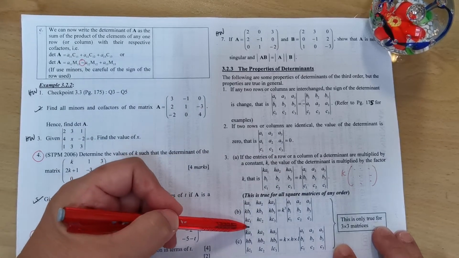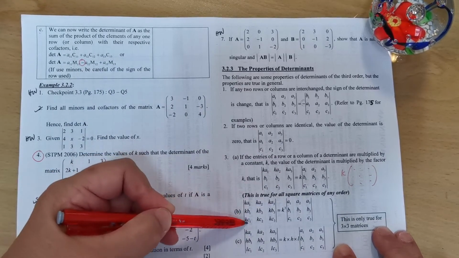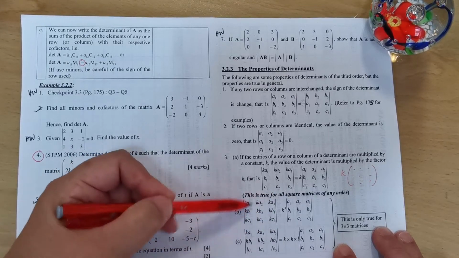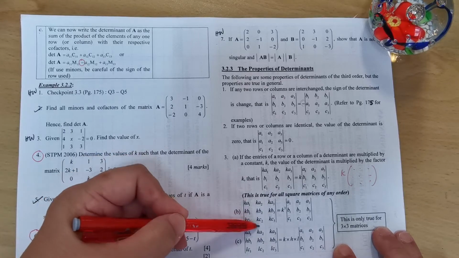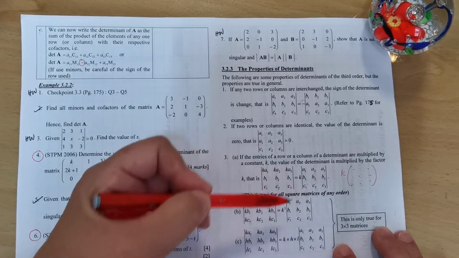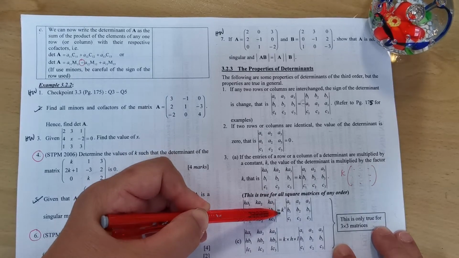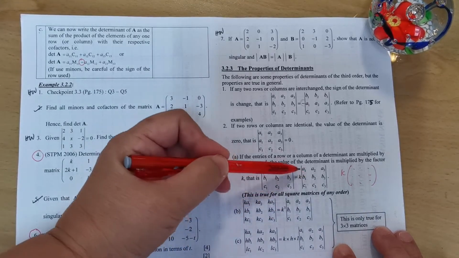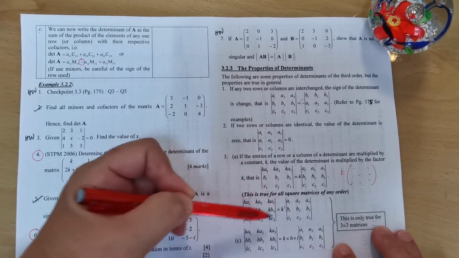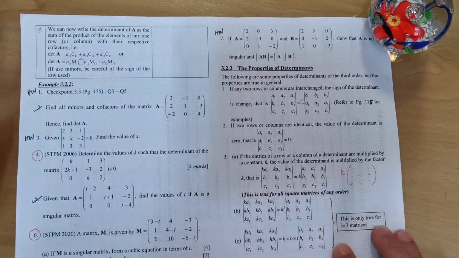B is if all the elements in the determinant are multiplied by k, then it's the same as the determinant of the original matrix multiplied by k cubed. See or not? If only one row, 1k. If two rows, k squared. If all three rows, k cubed.